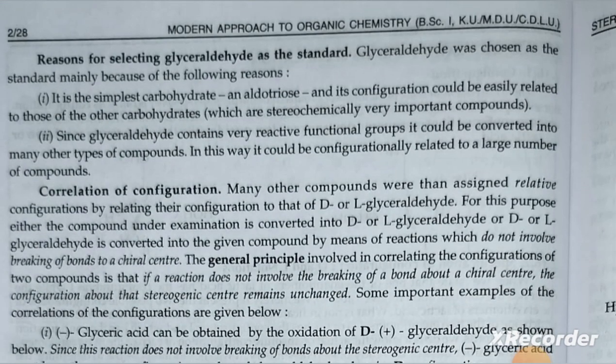Reason for selecting glyceraldehyde as the standard. Glyceraldehyde was chosen as the standard mainly because of the following reasons. First, it is the simplest carbohydrate, an aldotriose, and its configuration could be easily related to those of the other carbohydrates, which are stereochemically very important compounds. Second, since glyceraldehyde contains very reactive functional groups, it could be converted into many other types of compounds. In this way, it could be configurationally related to a large number of compounds.